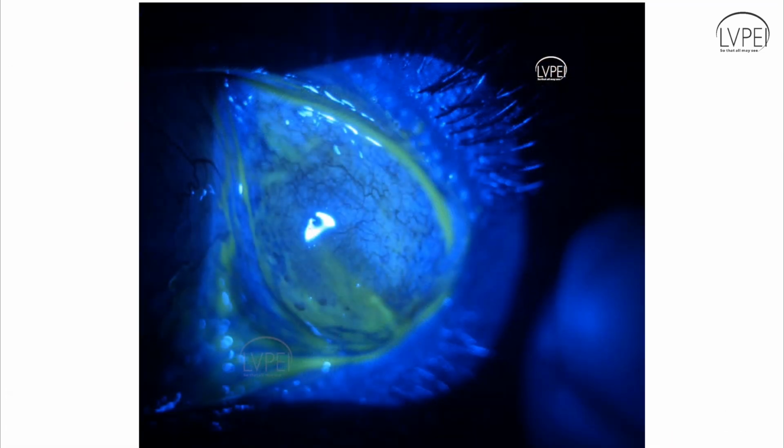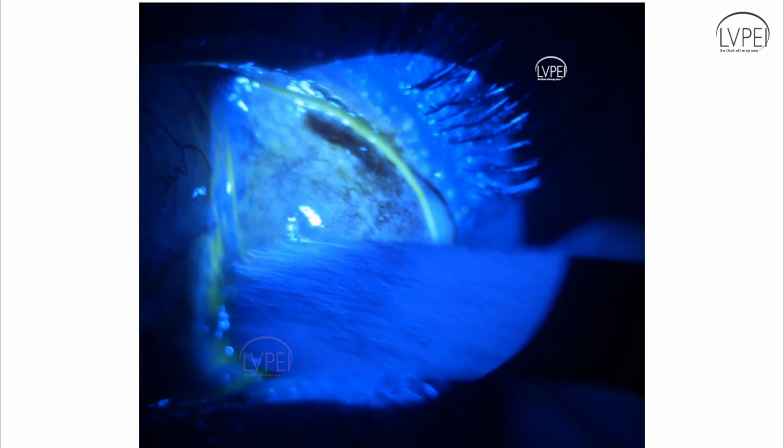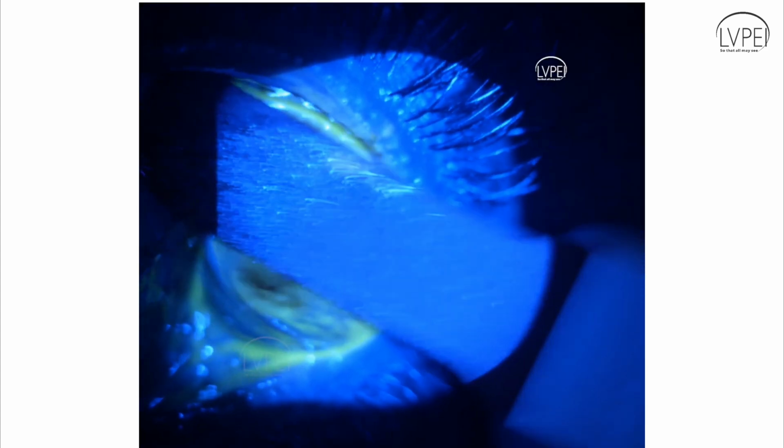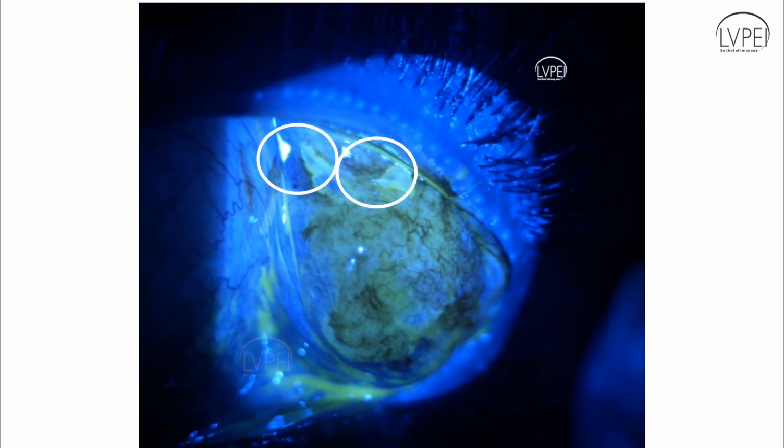A simple preoperative fluorescein staining and DATS in Dacryops can serve as a great guidance to avoid damage to lacrimal gland ductules during surgical excision.